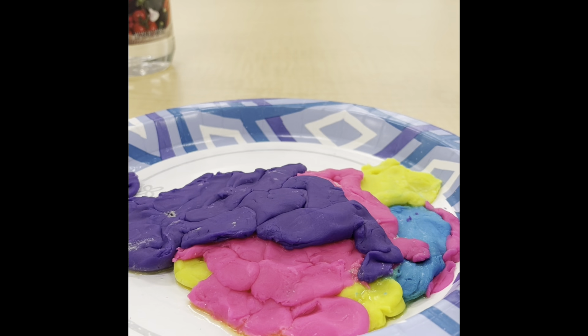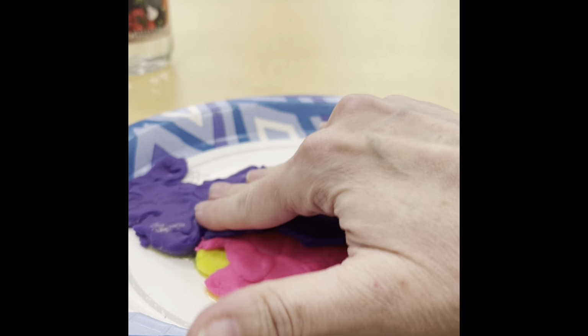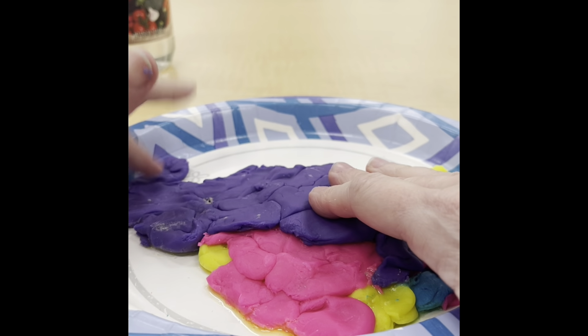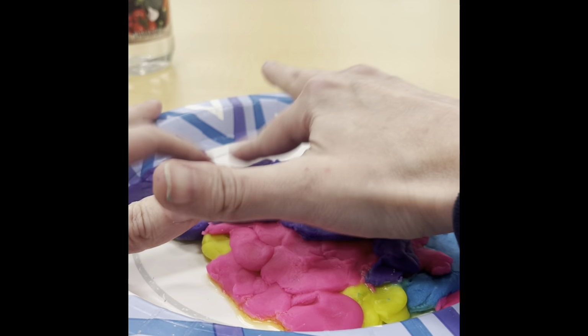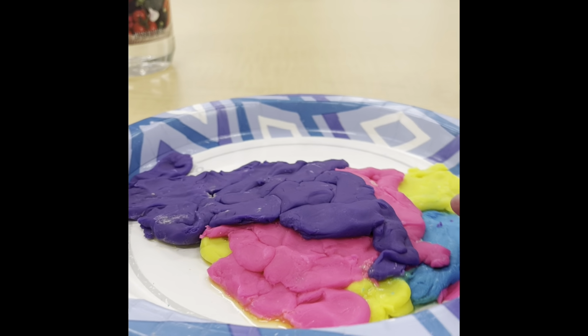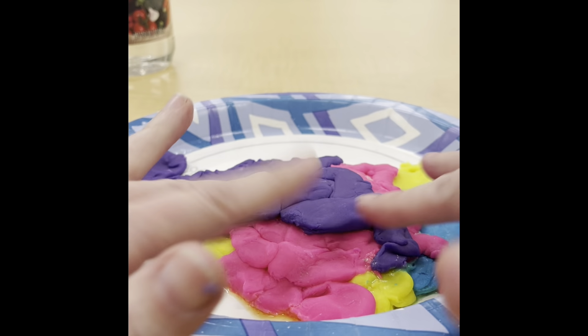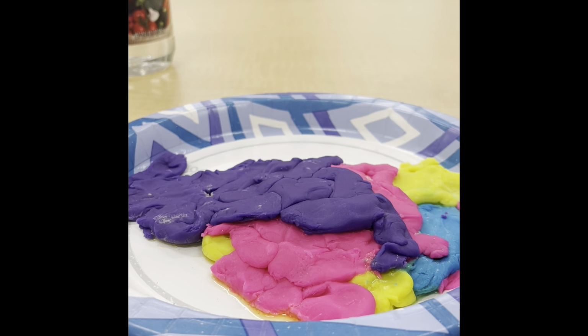Now you can see how that eruption came out even farther, and so now it's building some landform over here. And you can see in the middle here it's getting taller, and then it's starting to slope down at the sides. So I'm gonna do a few more layers, and I'll keep the same order of Play-Doh. So I'll start again with blue.